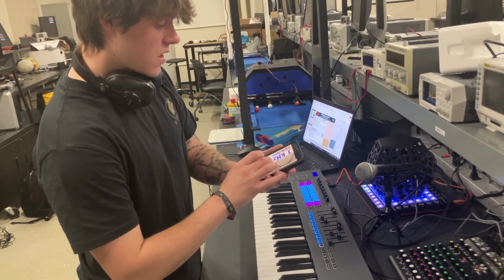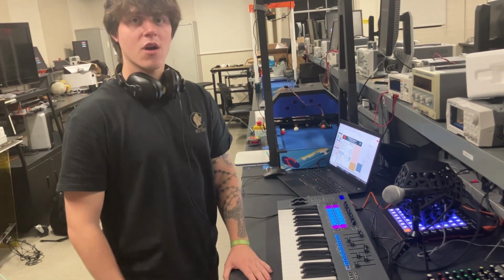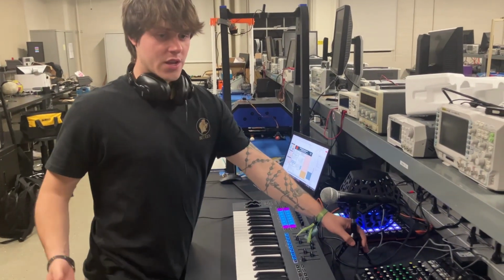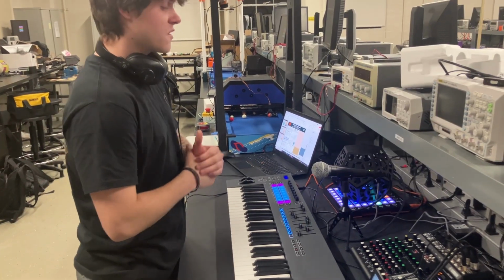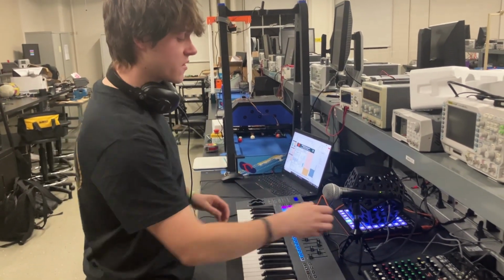And yeah, that is the basic overall system operation. So we're not limited, obviously, to just sine waves, and like I said, there is some external noise, but that is something that in the future will be worked out.